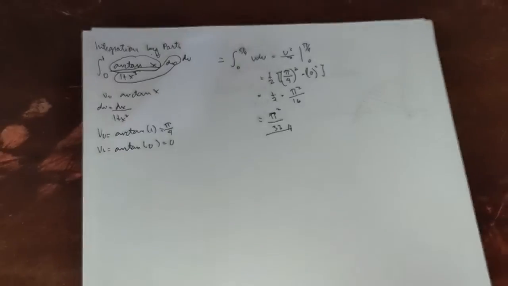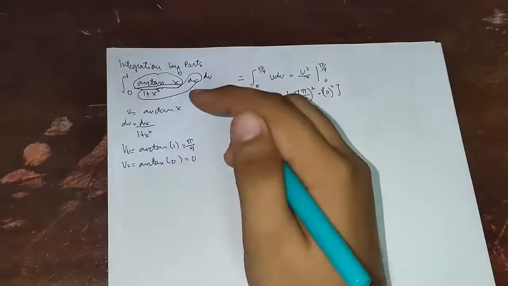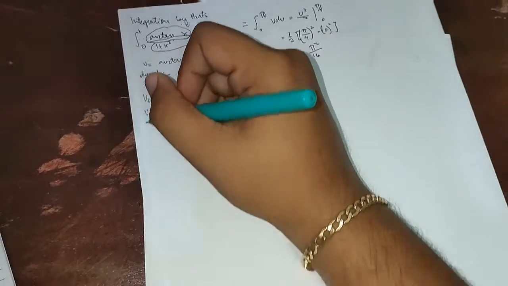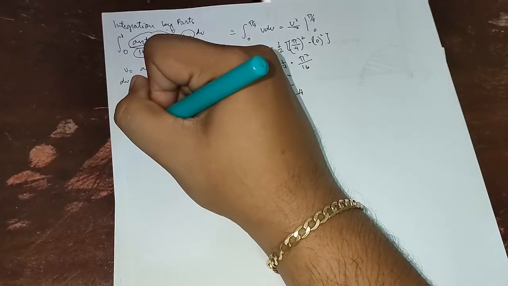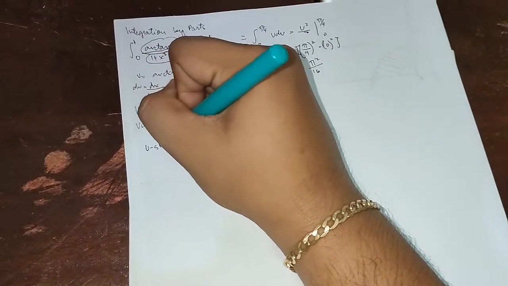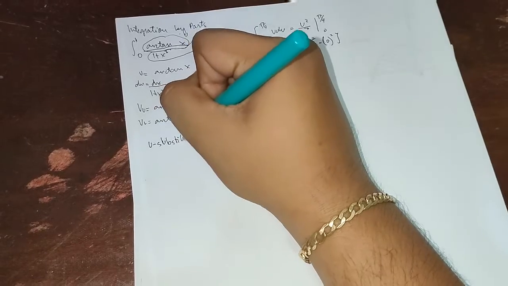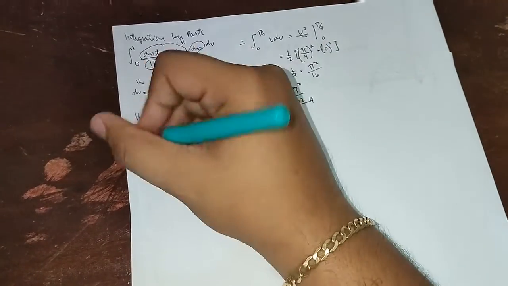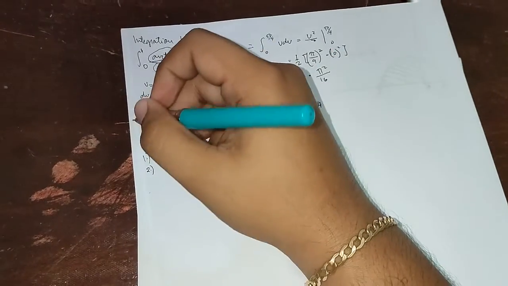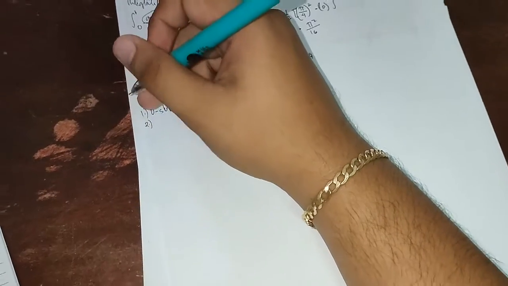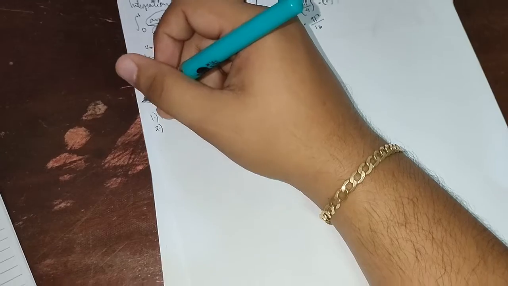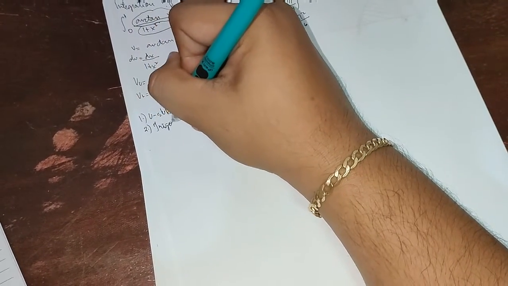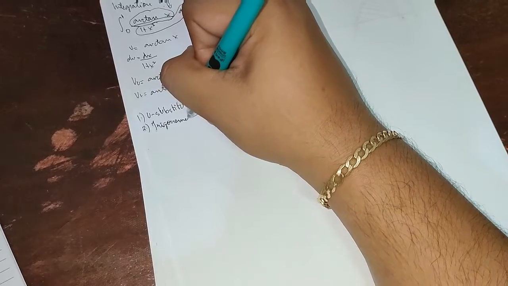Here in integration techniques, we have a lot of techniques that we're going to use. First technique will be the u substitution. It's number 1. And number 2 will be the trigonometric transformation.